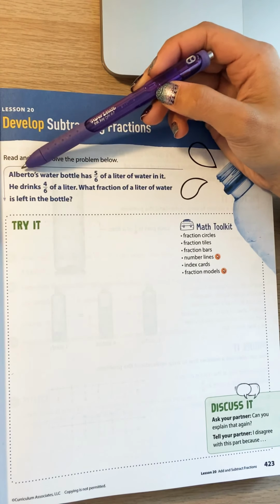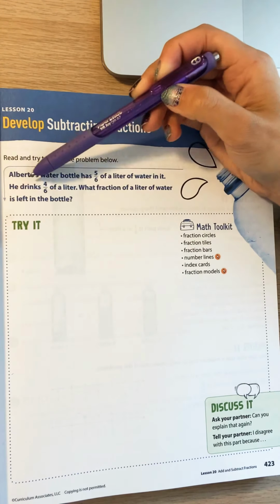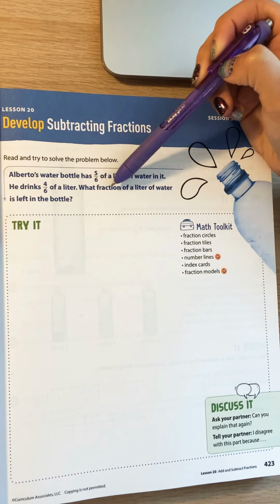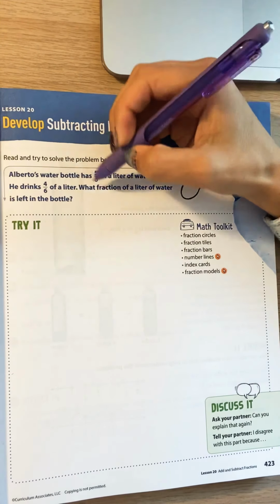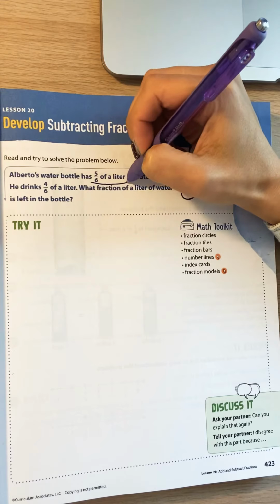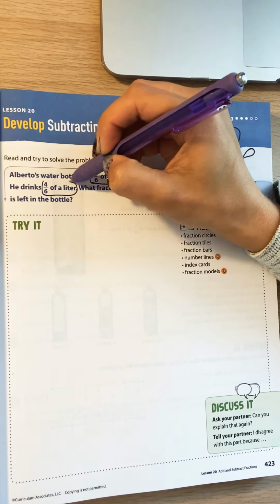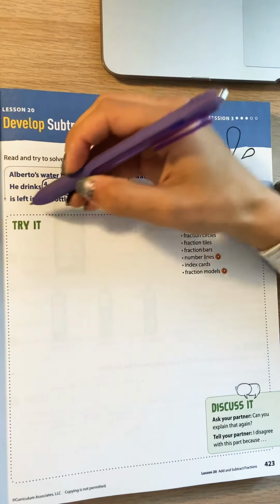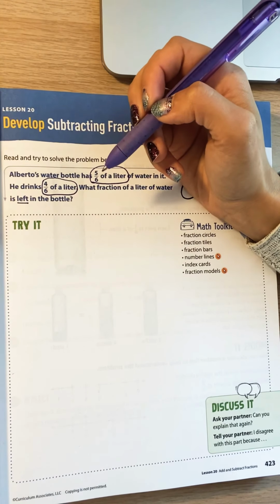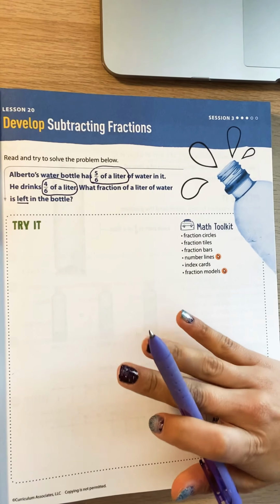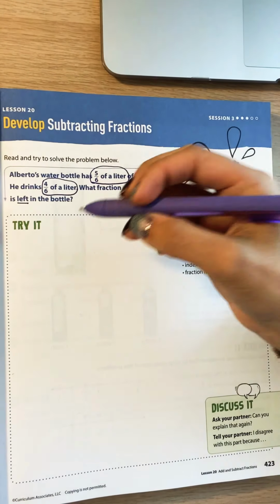Here we go. Alberto's water bottle has 5/6 of a liter of water in it. He drinks 4/6 of a liter. What fraction of a liter of water is left in the bottle? Okay, so his bottle has this much water in it, 5/6 of a liter. And then he drinks 4/6 of a liter. So how much is left? So what's left in the bottle? Okay, so if you would like to pause the video now and try this on your own, show your work, solve it, you can. If you don't know where to start, you can start with me.